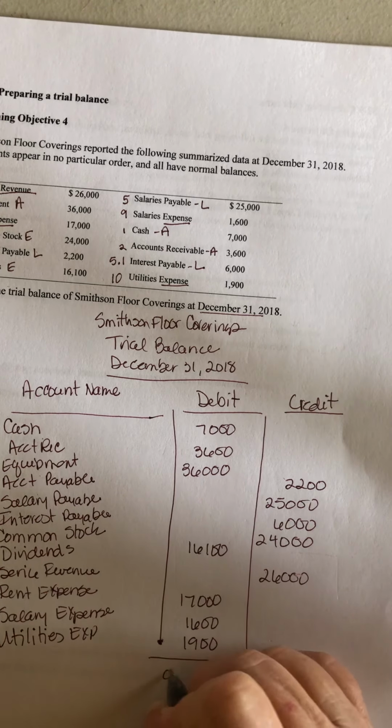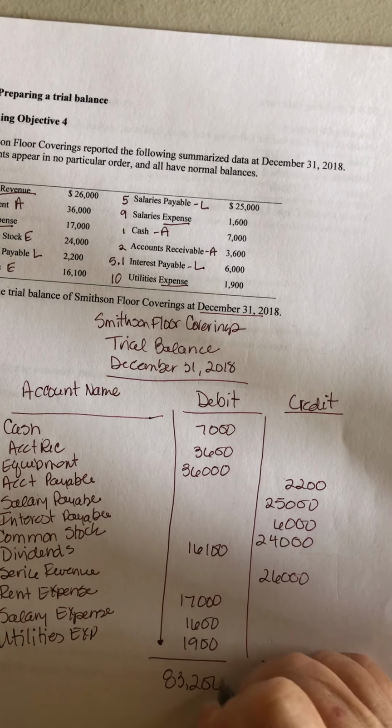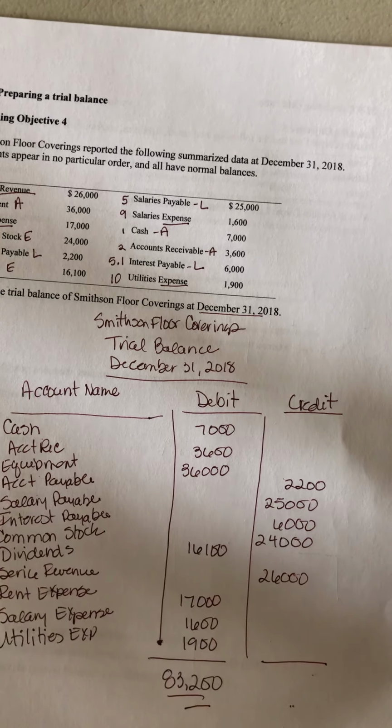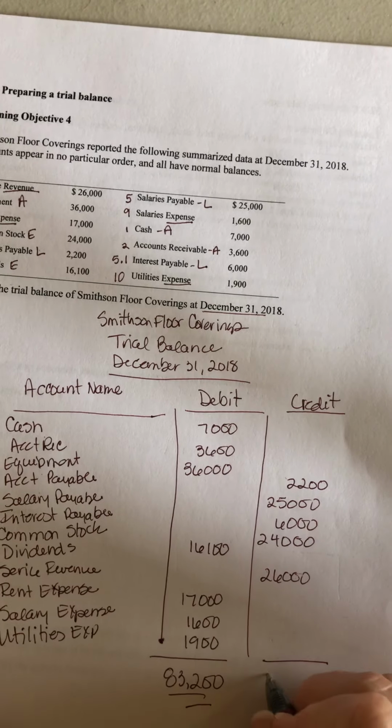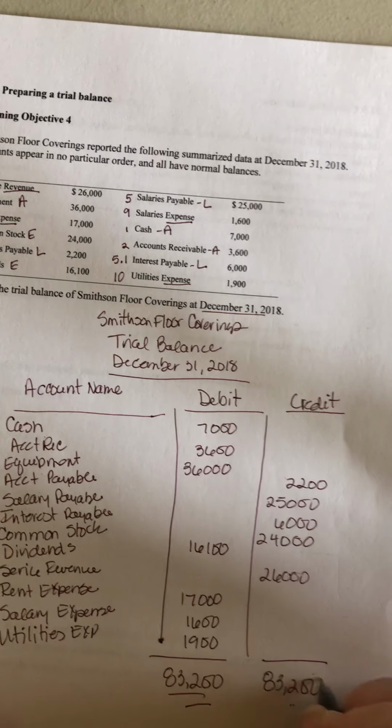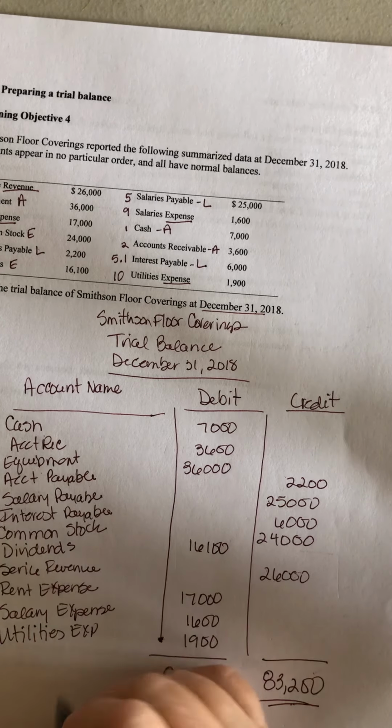So I have 83,200 on this side. And 2,000 on this side. And that's what we want to find, all right?